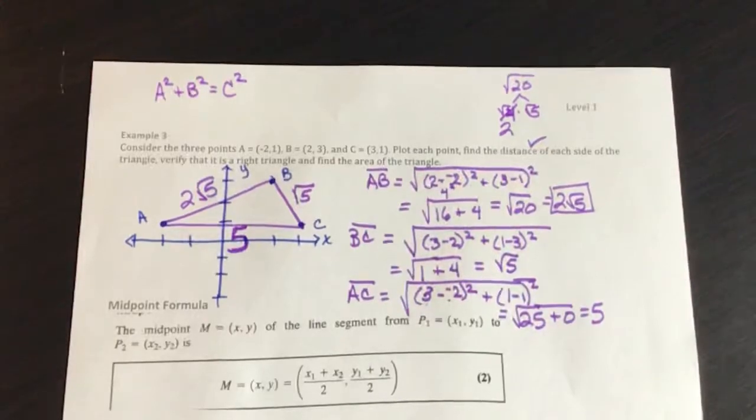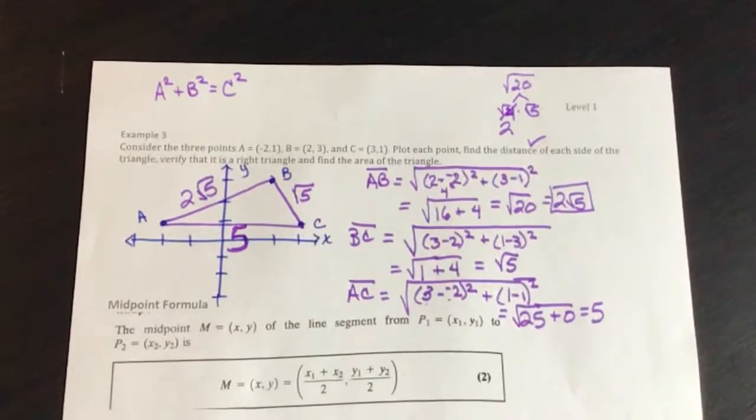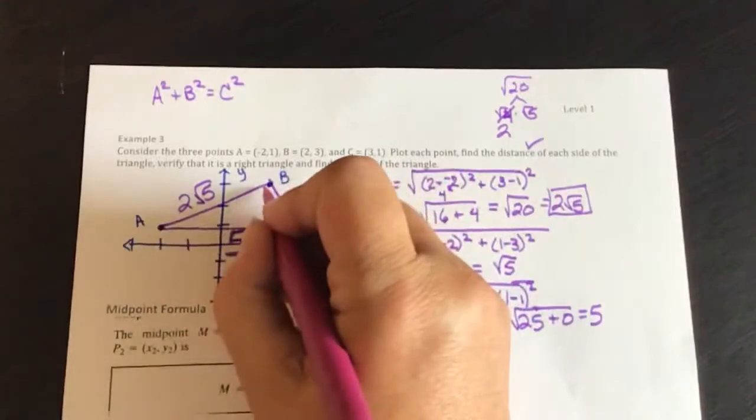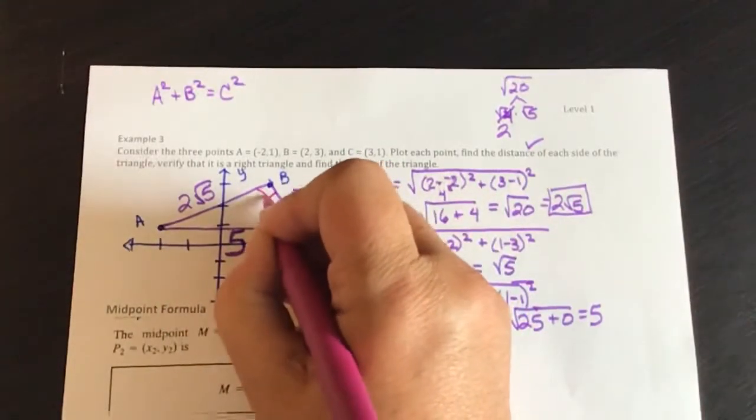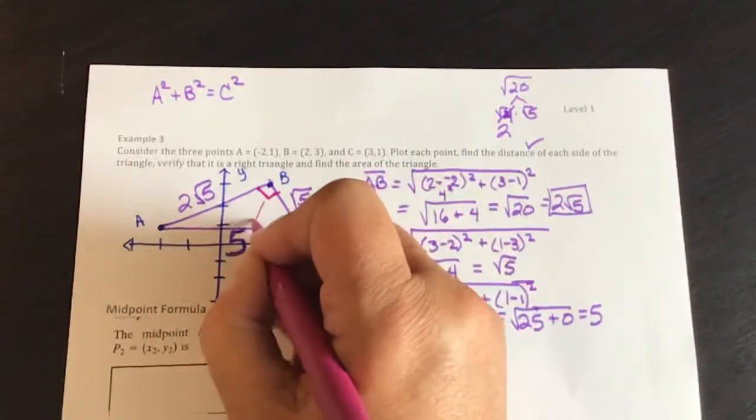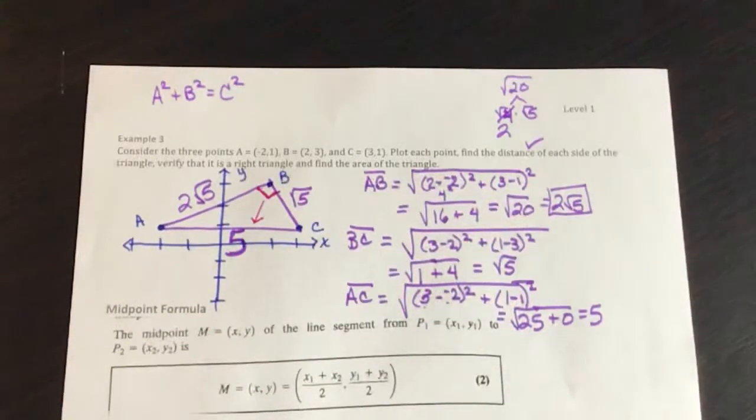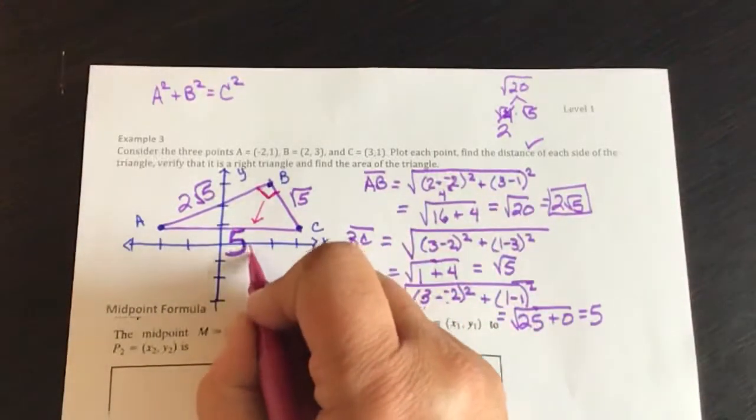It doesn't matter which side is a squared or b squared, but it does matter which side is c squared. And c is the hypotenuse, which has to be across from the angle that would be a right angle. So this would be the angle that I'm assuming is the right angle. So this is the hypotenuse.